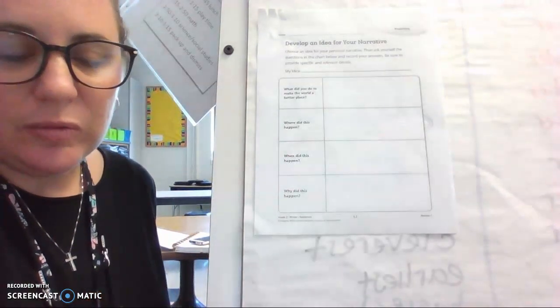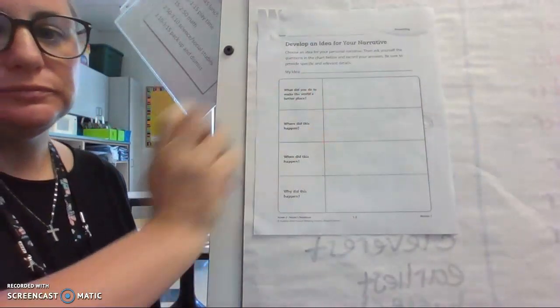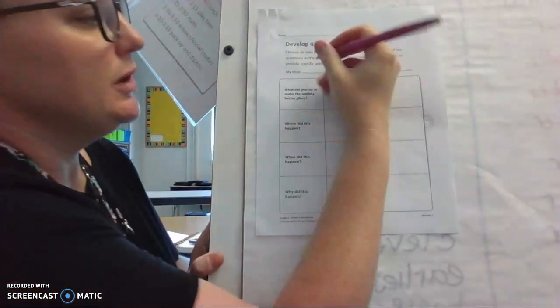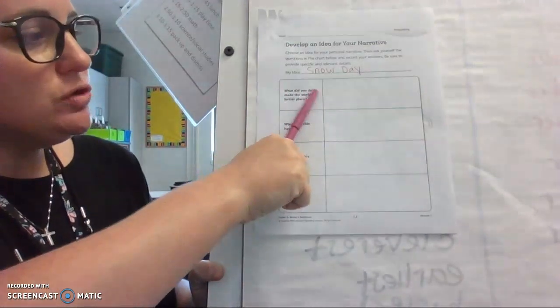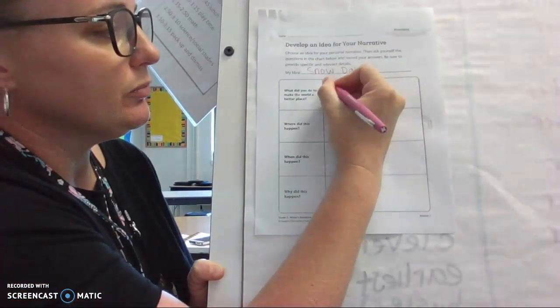This is not a time that you're going to be writing about your trip to Gatlinburg or your trip to Dollywood. You're going to be finding and writing about a time when you made the world a better place. So my idea, I'm going to put up here, snow day. That's going to help me remember what I'm writing about. I'm writing about a snow day. Now, I'm not writing about the fun things that my kids and I did out in the snow, building snowmen, having a snowball fight. I'm going to be writing about what I did to make the world a better place. Well, I'm going to put some notes in here.